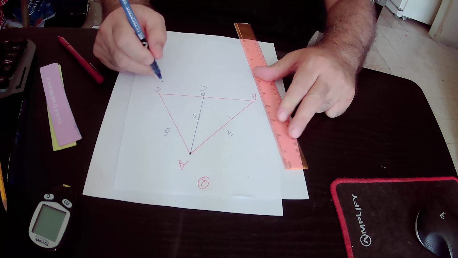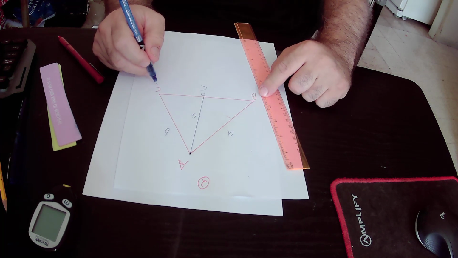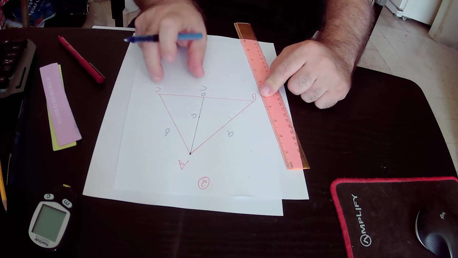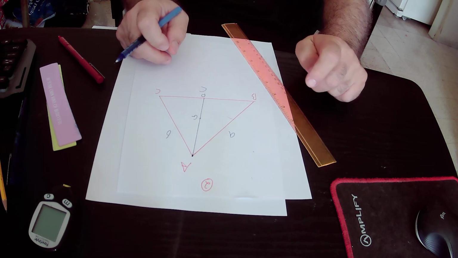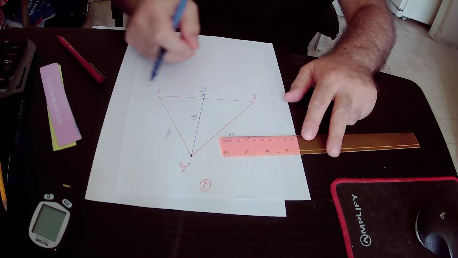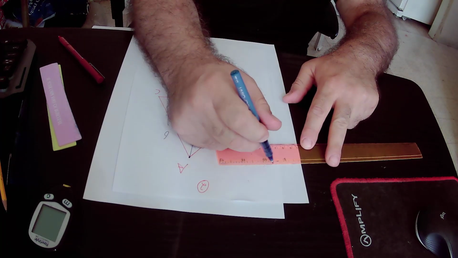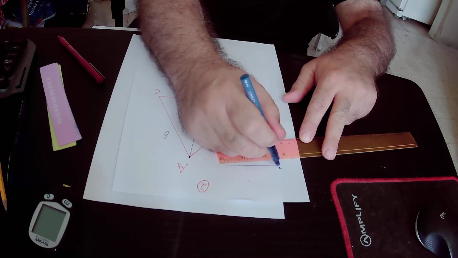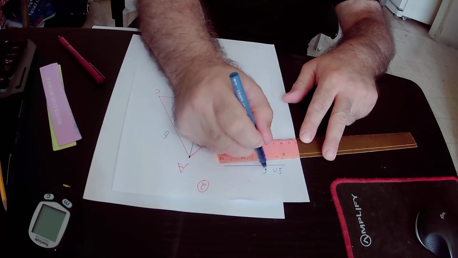That is to say, AD bisects side BC, or AD divides side BC into two equal parts. That is to say, BD equals DC. That is the rule that applies to any triangle.